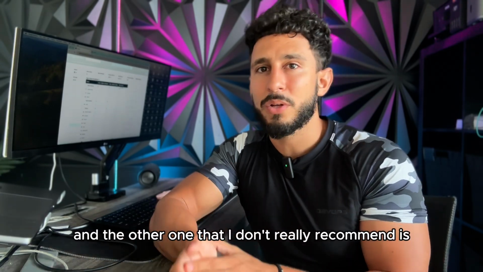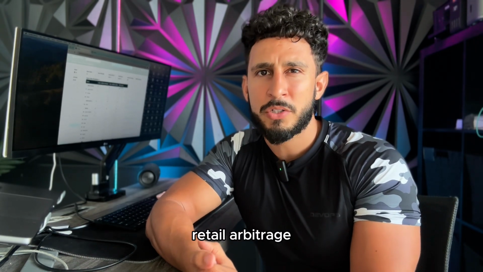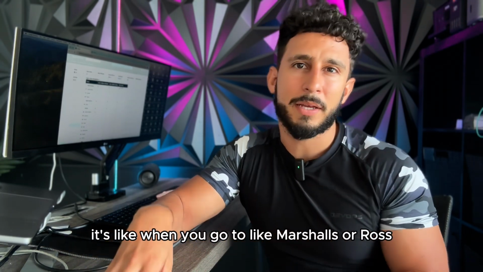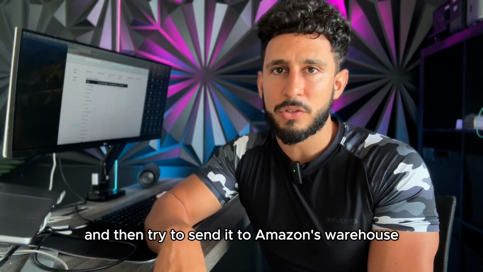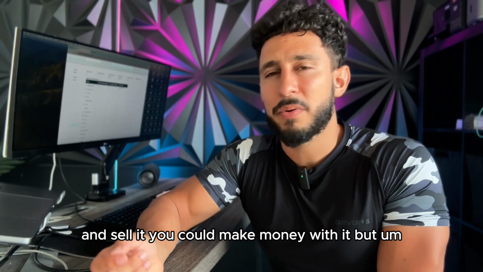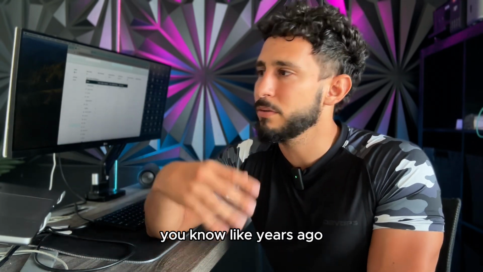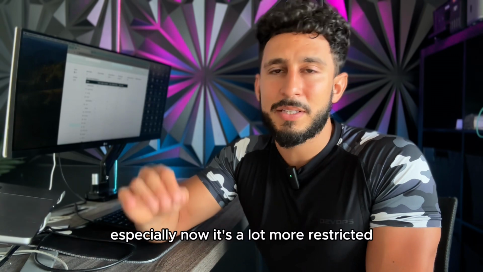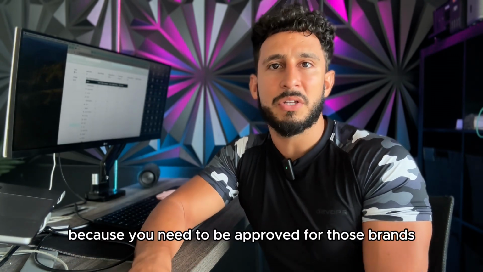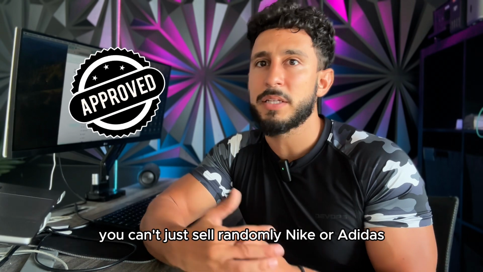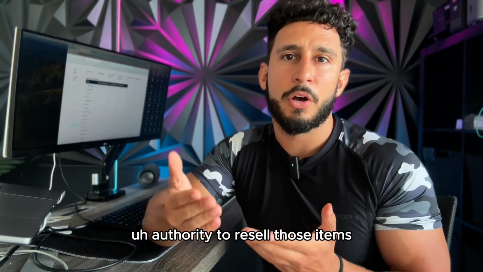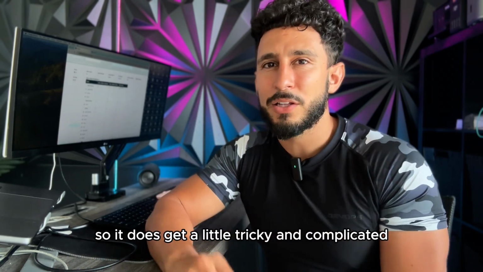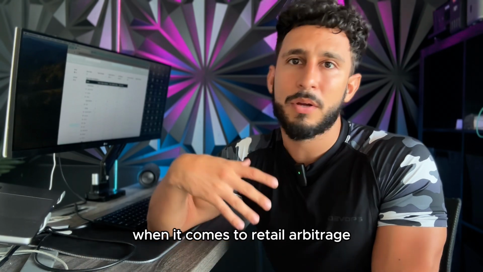The other one that I don't really recommend is retail arbitrage, which is more of a side hustle in my opinion. It's when you go to Marshalls or Ross, look for clearance items, buy that, and then try to send it to Amazon's warehouse and sell it. You could make money with it, but like years ago, especially now, it's a lot more restricted because you need to be approved for those brands. You can't just sell randomly Nike or Adidas because Amazon wants proof that you have the authority to resell those items. So it does get a little tricky and complicated when it comes to retail arbitrage.